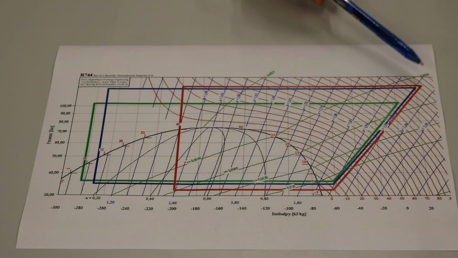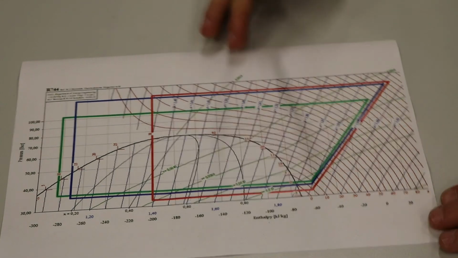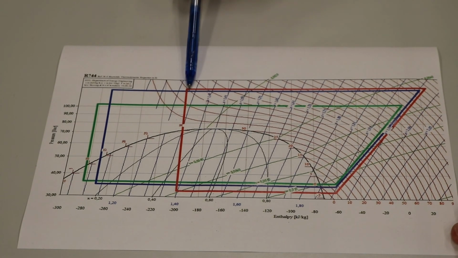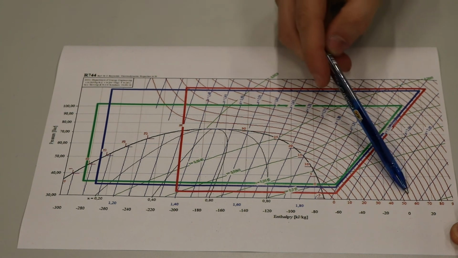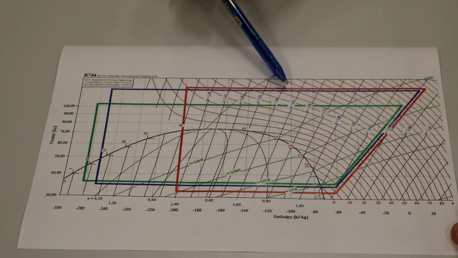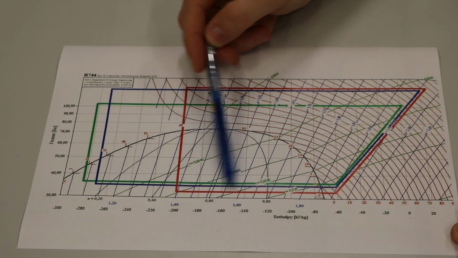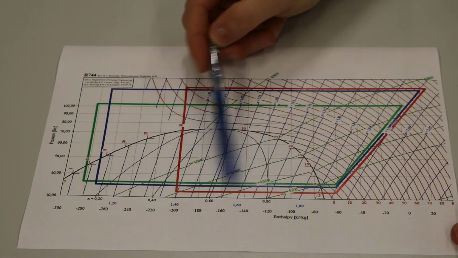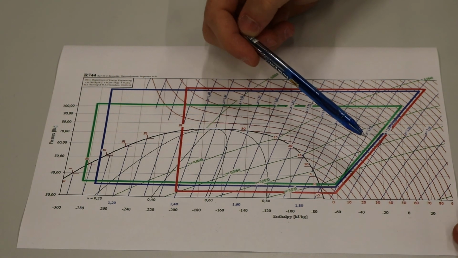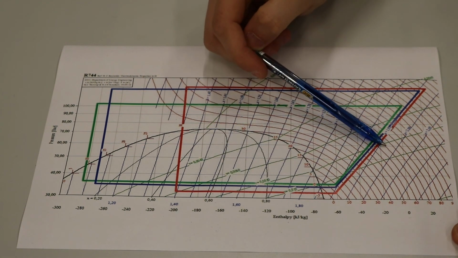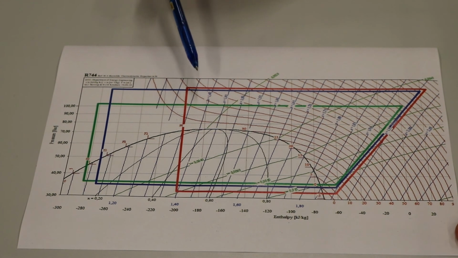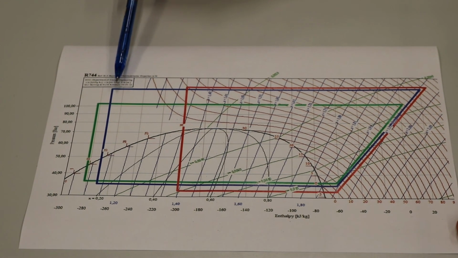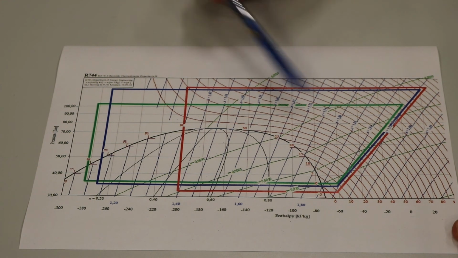If we use the supplied heat and we divide it by the energy supplied to the compressor, we can calculate the COP for the heating, and if we take the heat taken from the lower source, we can calculate the COP for the refrigerator. So the main point here is to demonstrate efficiency at different temperature levels.